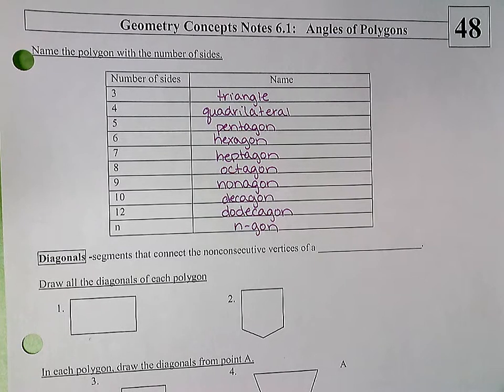Yeah. What about 11? I don't remember what 11 is. They figured it out last year. They looked it up. I think it starts with an S. I don't remember.